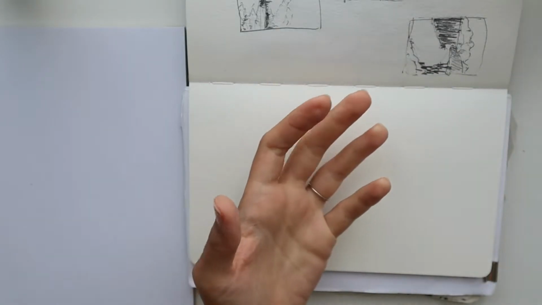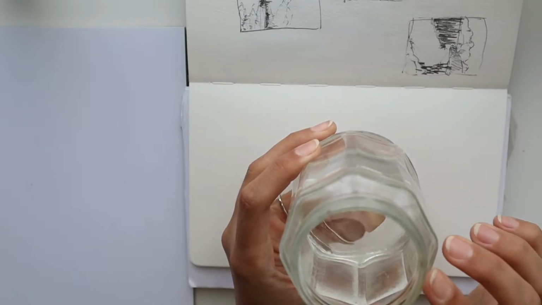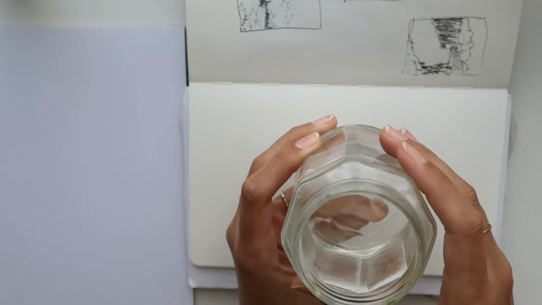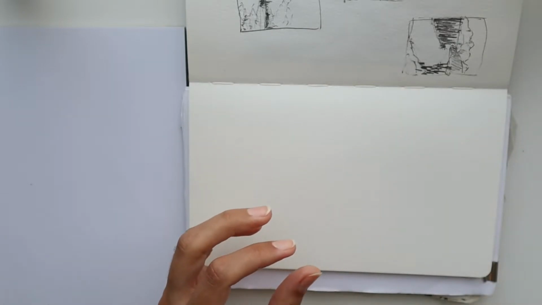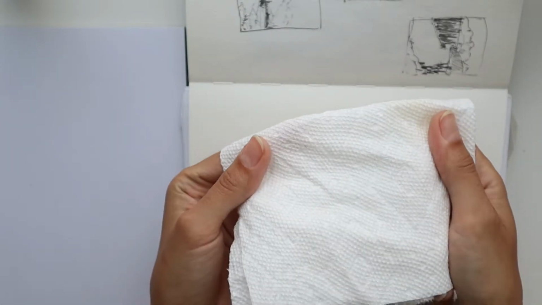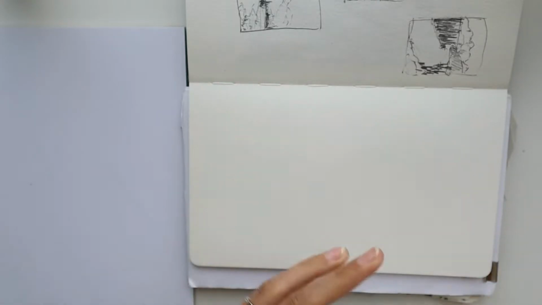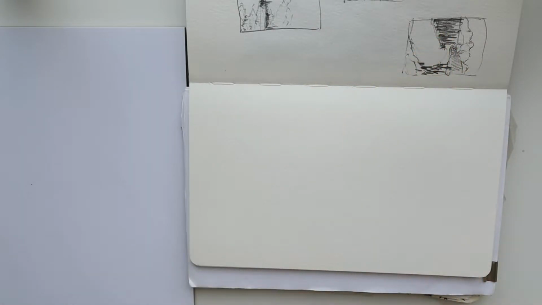I have a jar of water by my side, but I don't use it as much for mixing the paint. I sometimes just clean the brush if it gets really clogged up with the paint. But most of the time, I just wipe my paintbrush with a piece of paper towel. And I also have a mist bottle, spray bottle, just to refresh the paints when they start drying up.